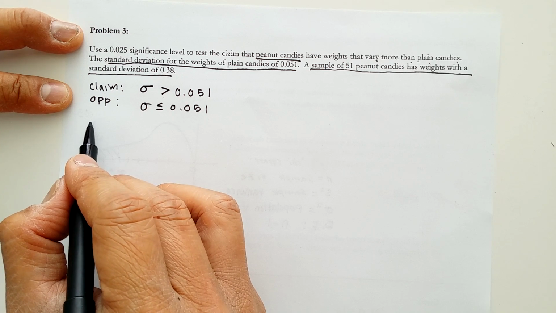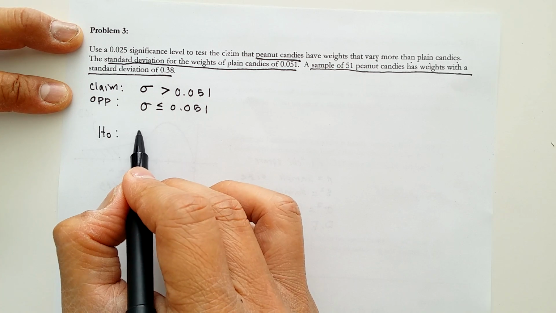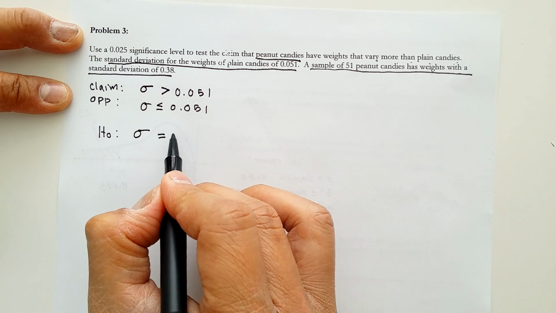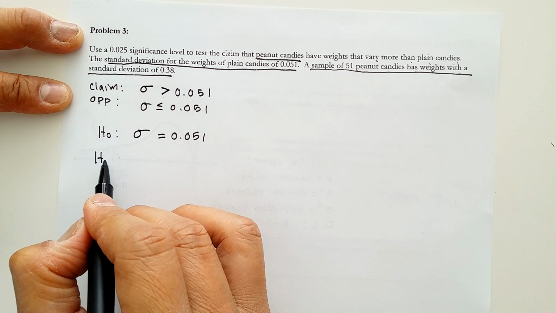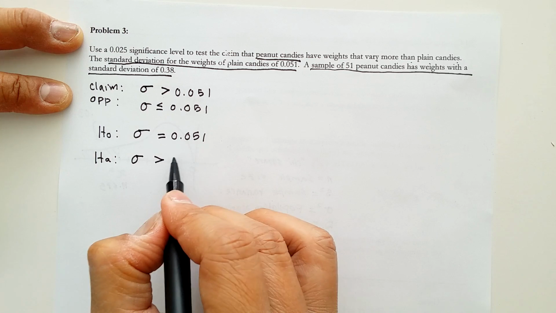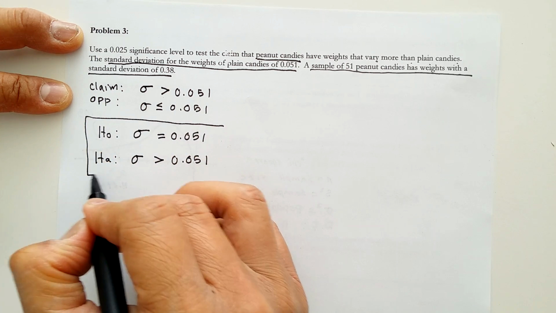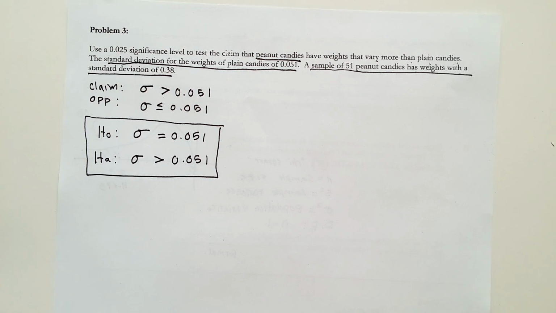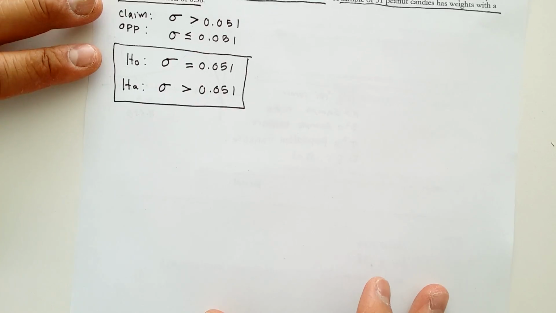So the null hypothesis is that the variation is the same or less than the plain candies. Our claim is that it varies more than the plain candies. So we set up our hypotheses, and the next thing we do is find the test statistic.